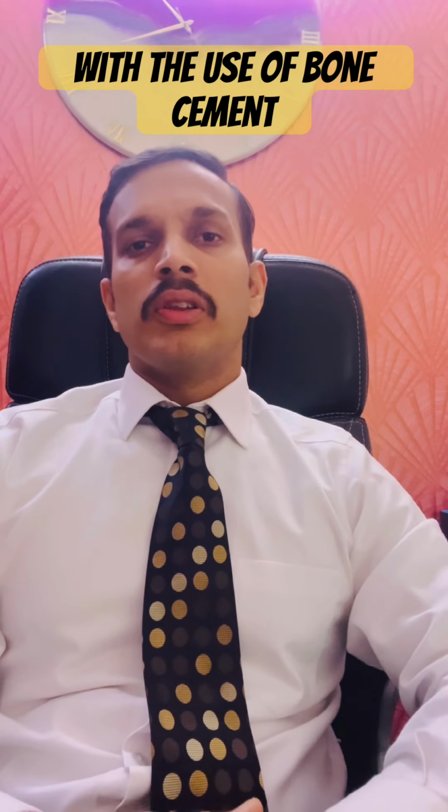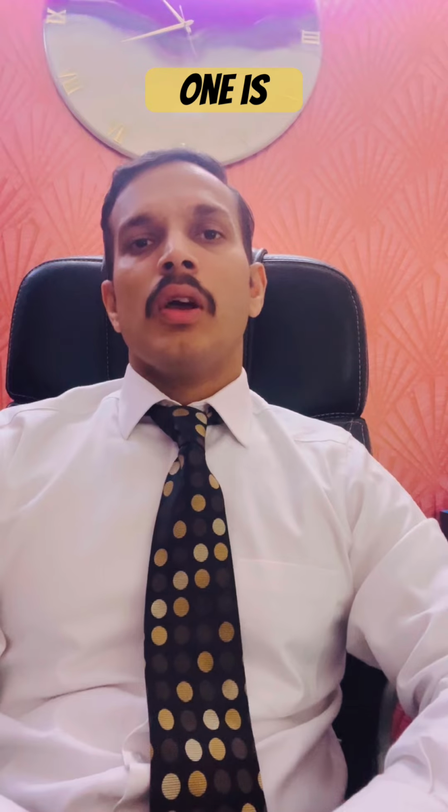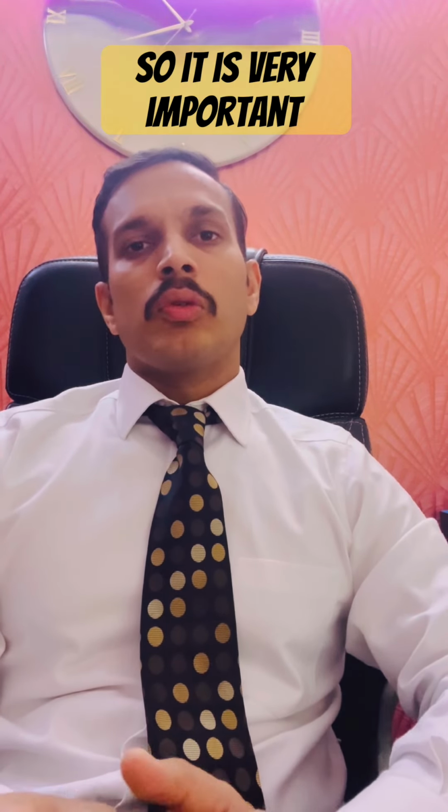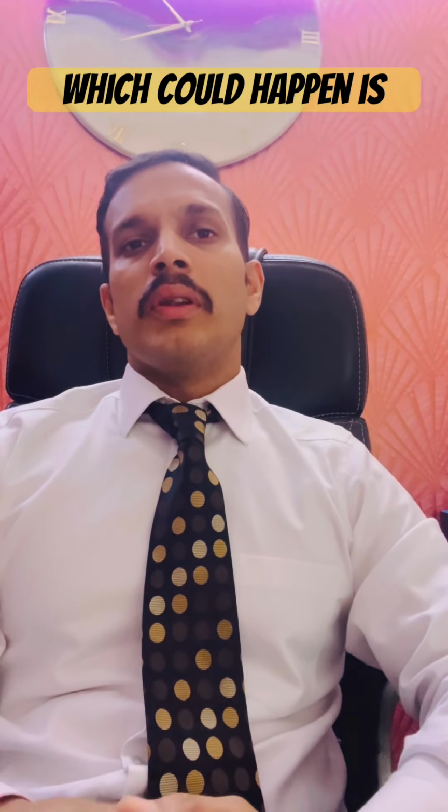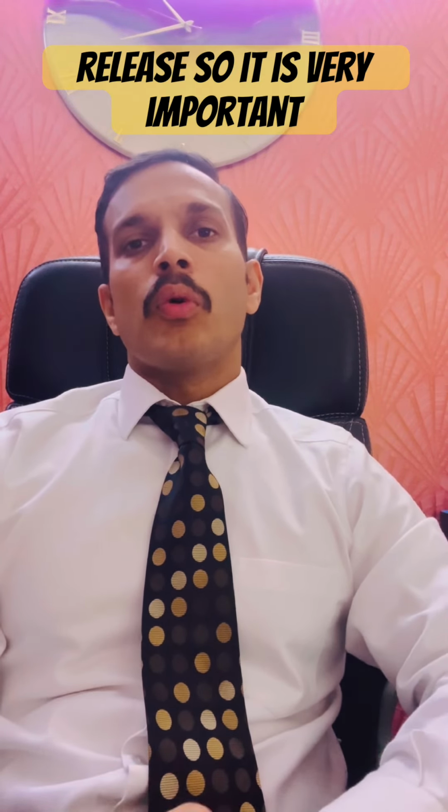But this bone cement is not without complications. The main three complications which can happen with the use of bone cement: number one is bone cement implantation syndrome, where the patient may land up in hypoxia, hypotension, and there could be release of microemboli. So it is very important while cementing to tell your anesthetist that you are going to do bone cementing. Another complication which could happen is loosening or necrosis of the bone due to heat release. So it is very important to put some saline if you expect a lot of heat to be generated.